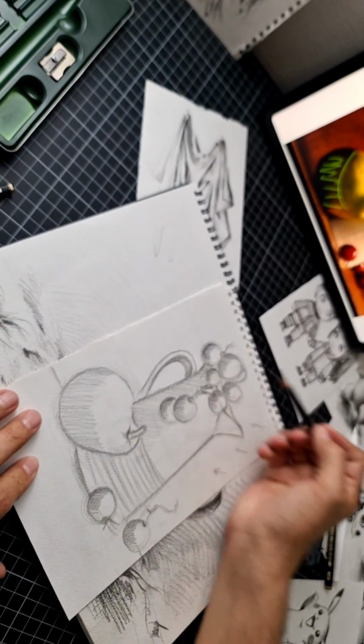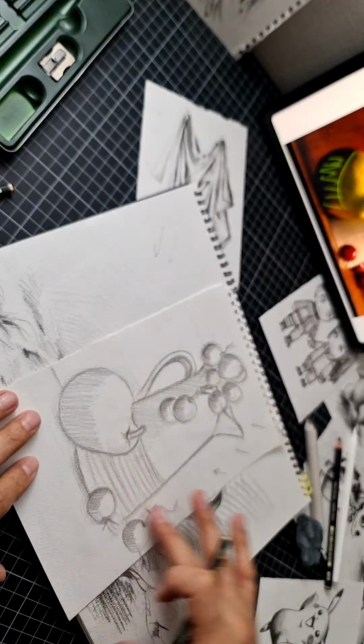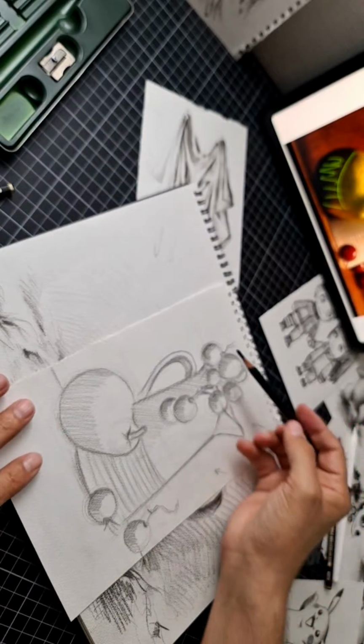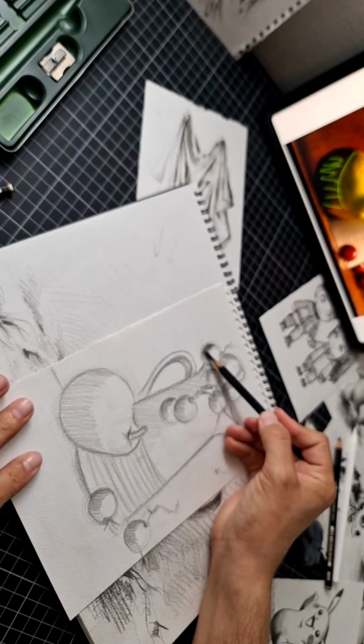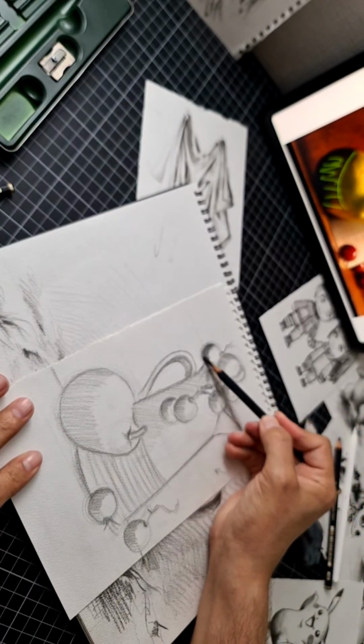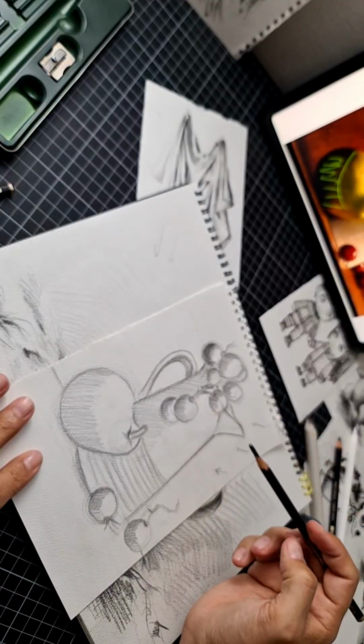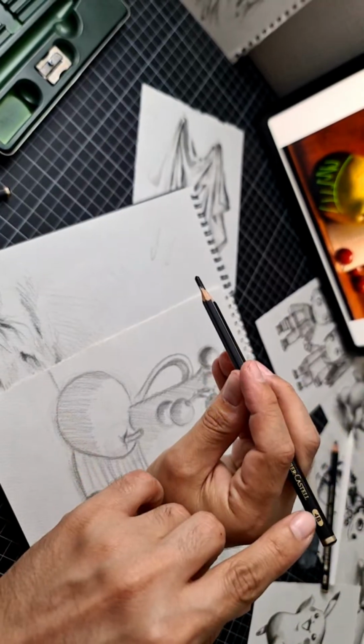Now, as you see, all of my components are the same tone, and that's why I need to add more tone to my grape, because as we said, it's the darkest object. So now I'm using B4.